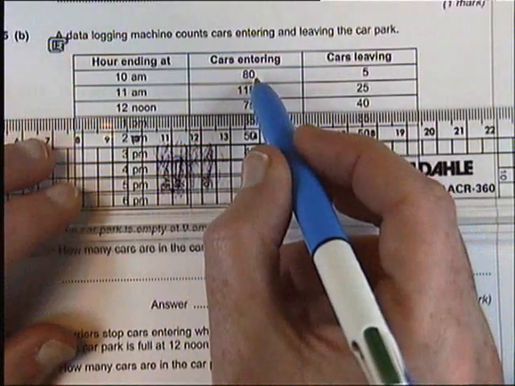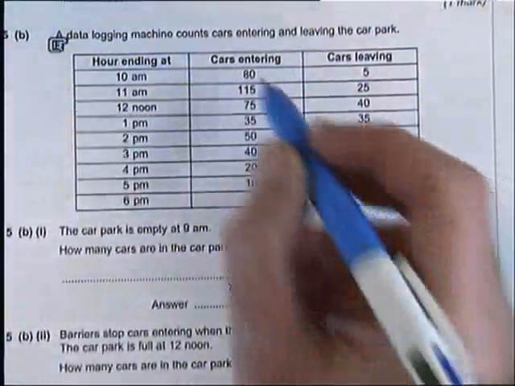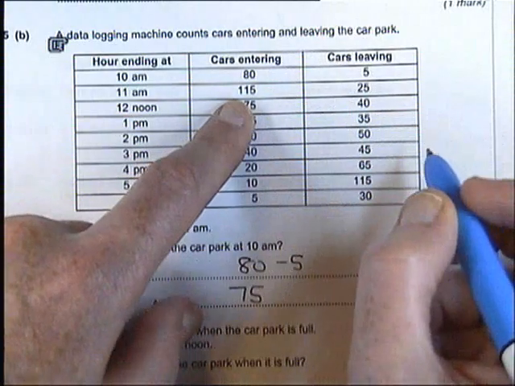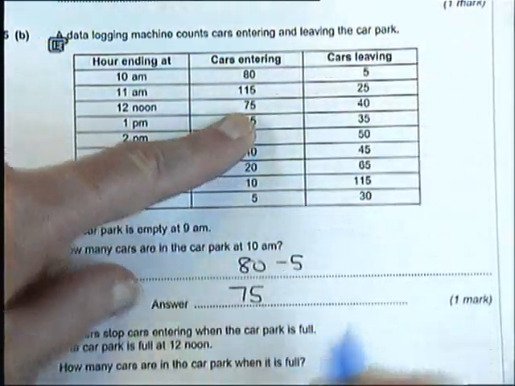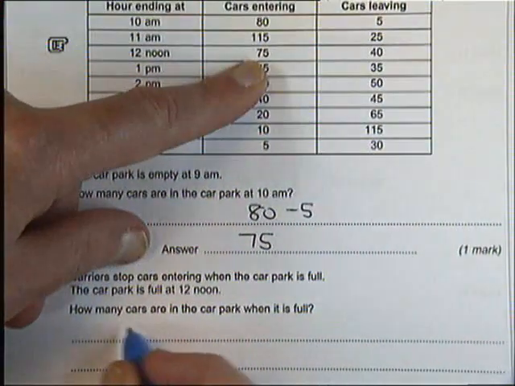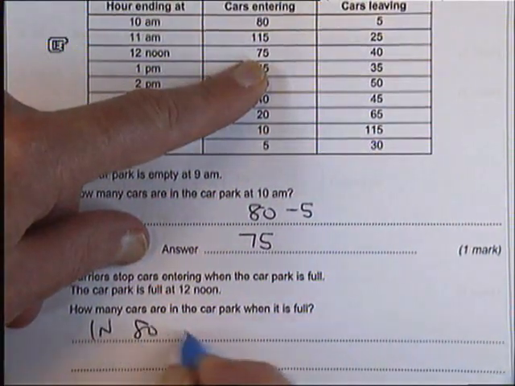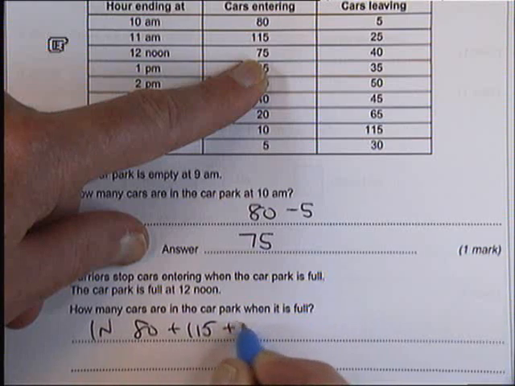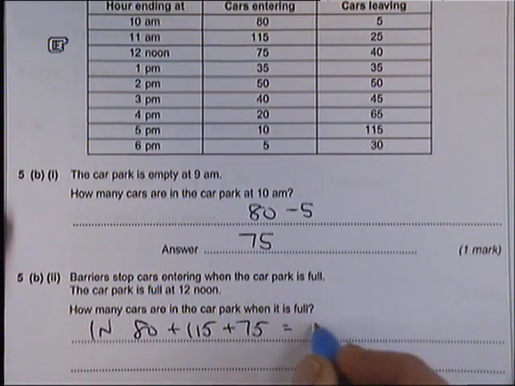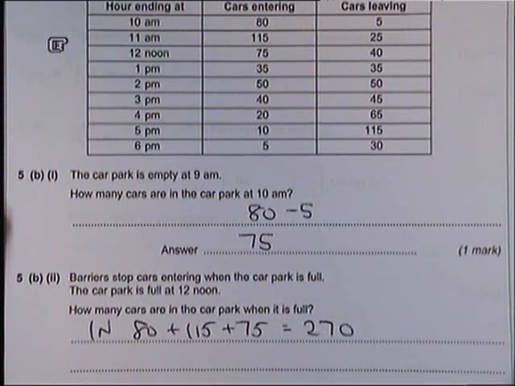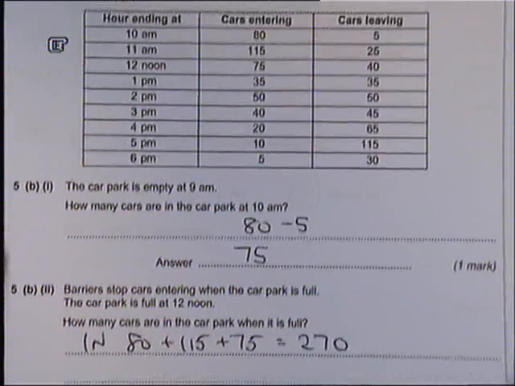I've got 80 coming in, 115 coming in, and then 75 coming in. So I'll add those numbers up, which is 80 and 115 and 75, and I get 270. You're allowed to use a calculator if you need to.